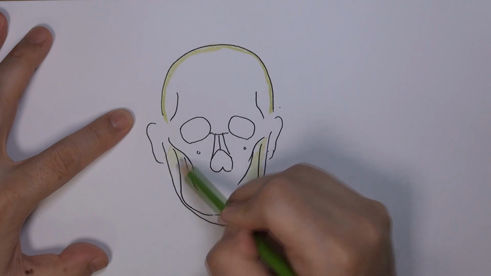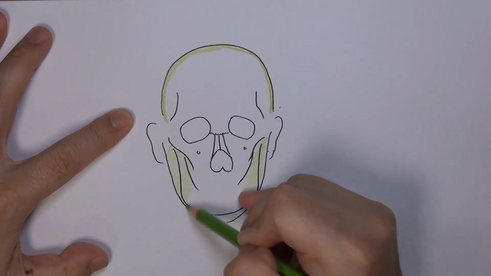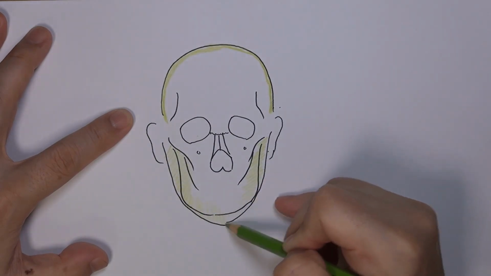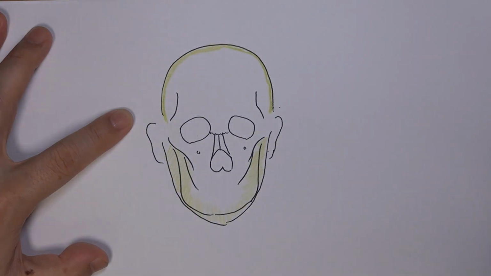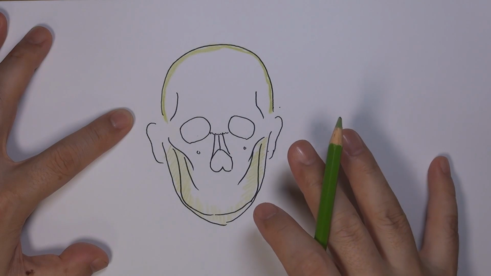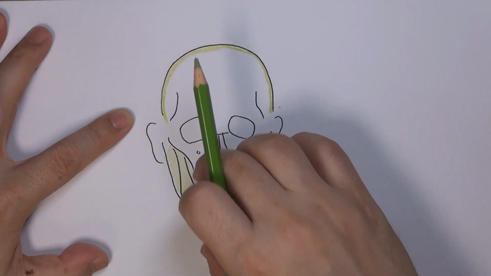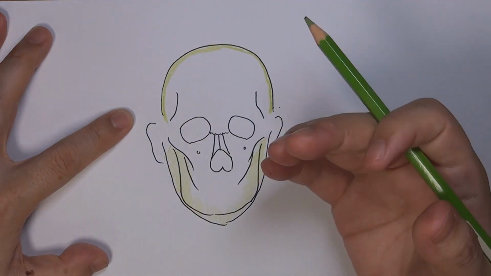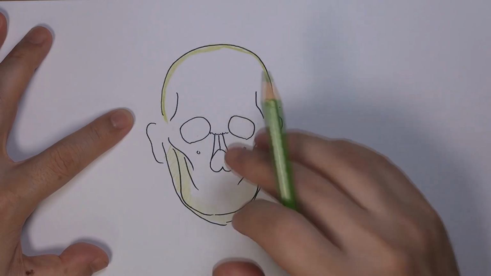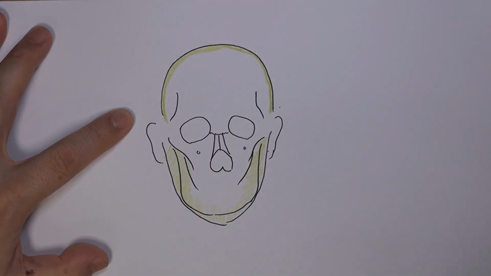The facial soft tissue is attached to the skeletal framework, hanging below the cheekbone and mandible. Firmly when it is young, loosely when getting older.